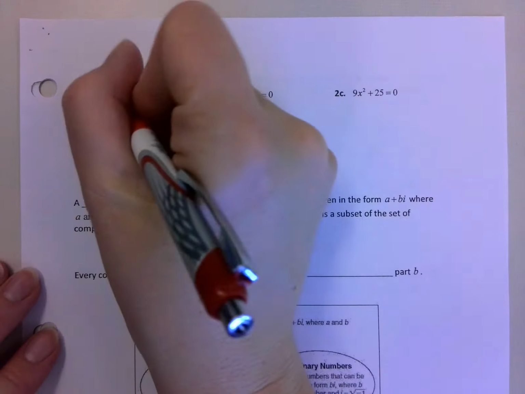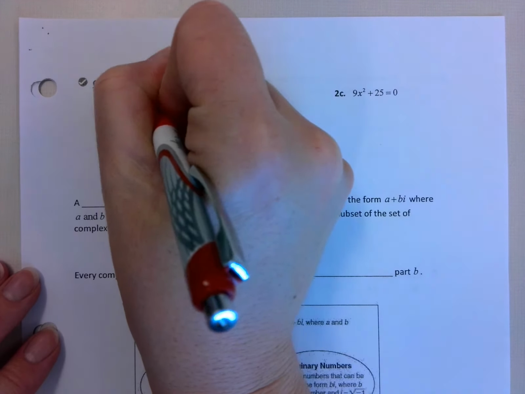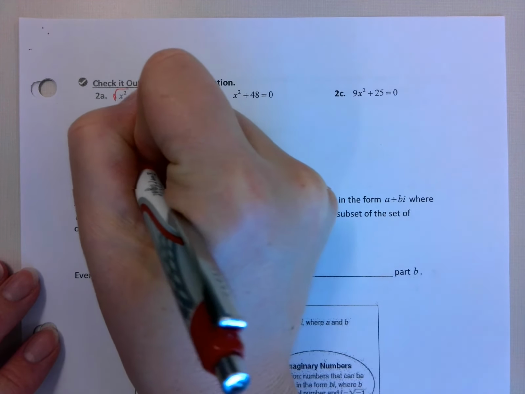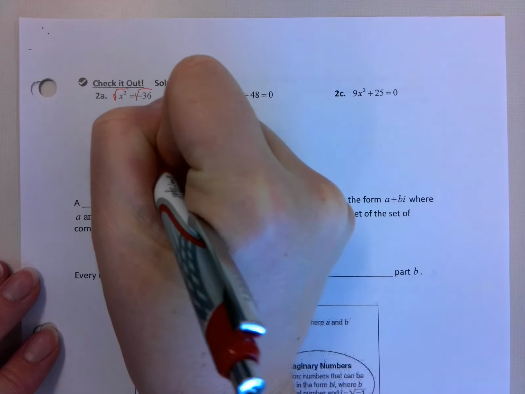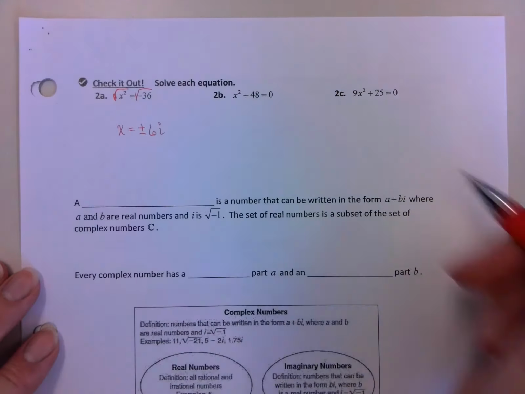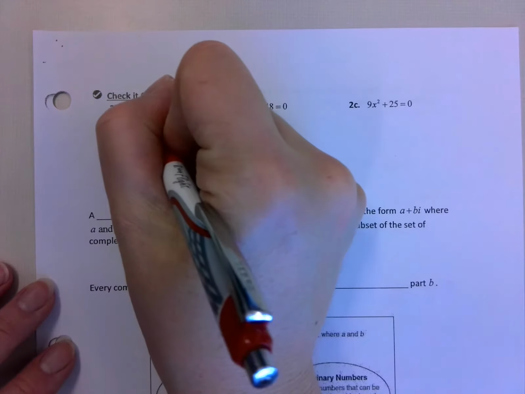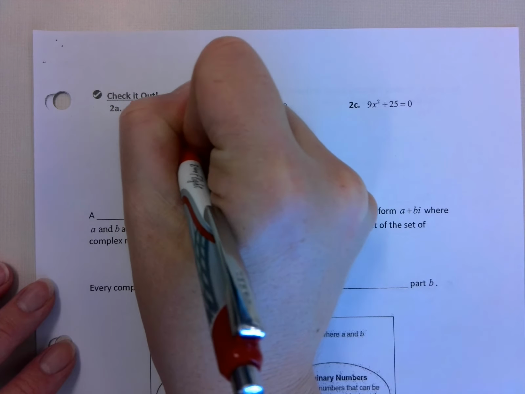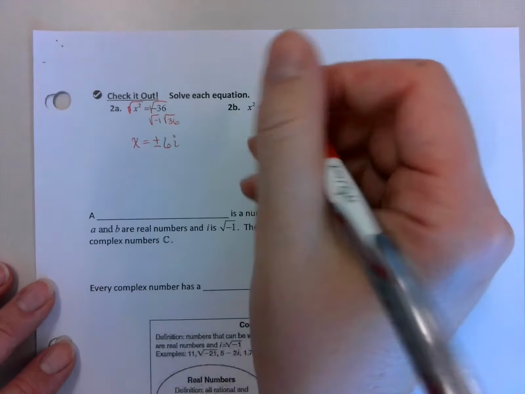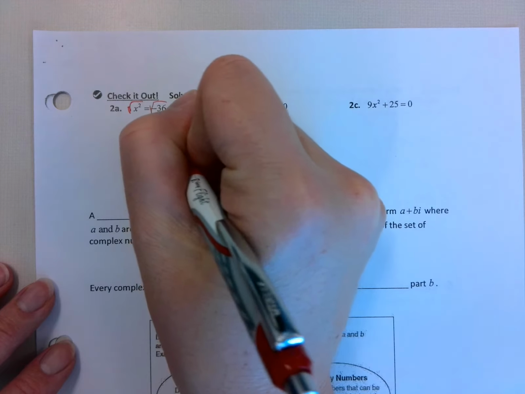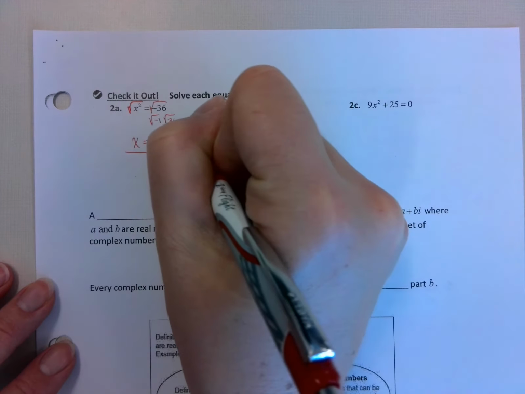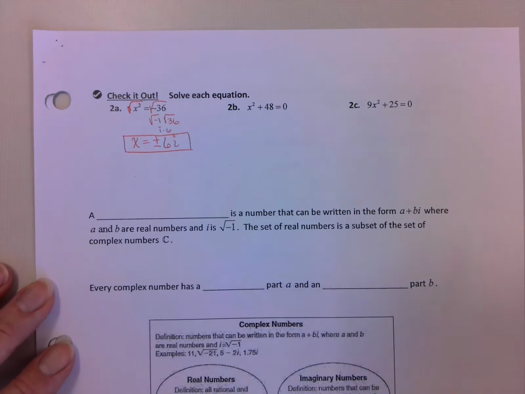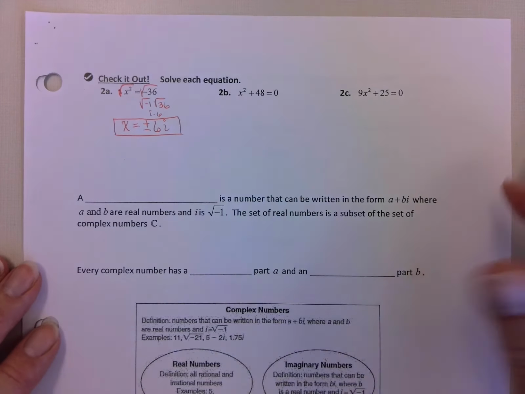All right, I'm going to jump in here. We're going to take the square root of both sides. So I've got x equals a positive or negative 6i. If you want to see it, that's the square root of negative 1, square root of 36. Again, I get my plus or minus. There's your i, there's your 6. Final answer.